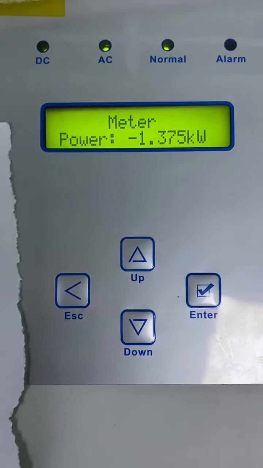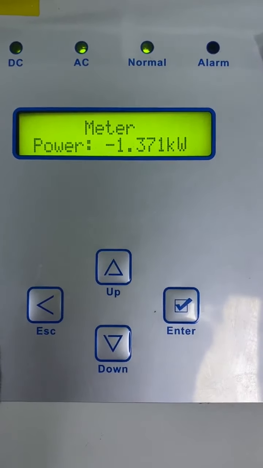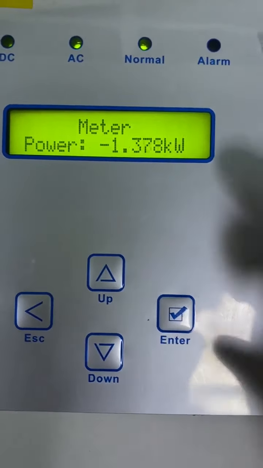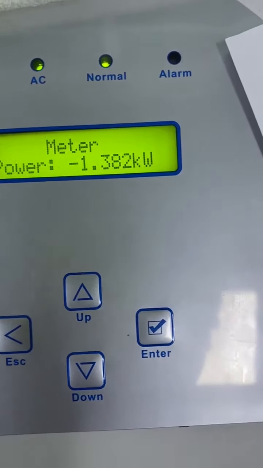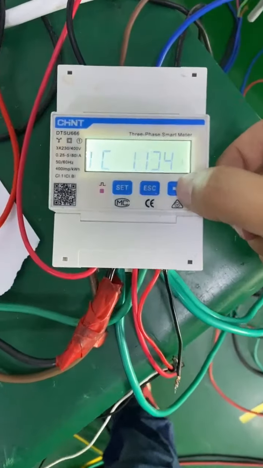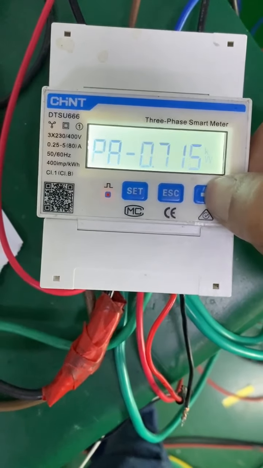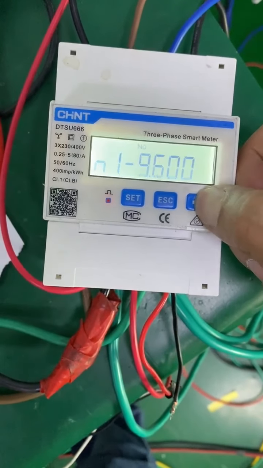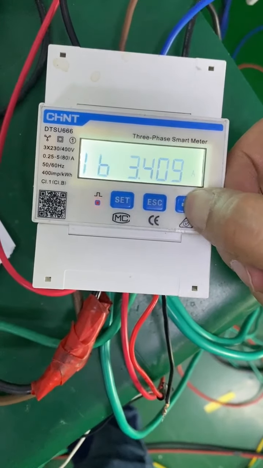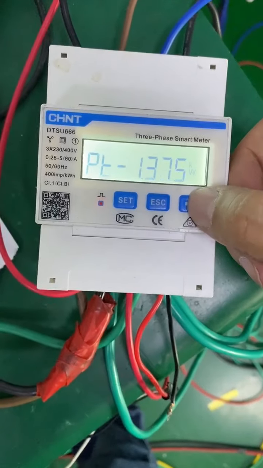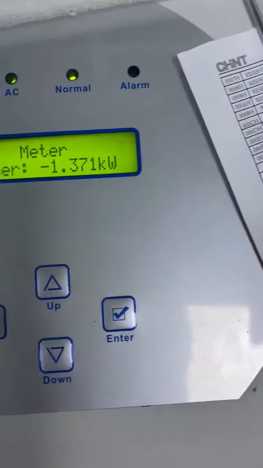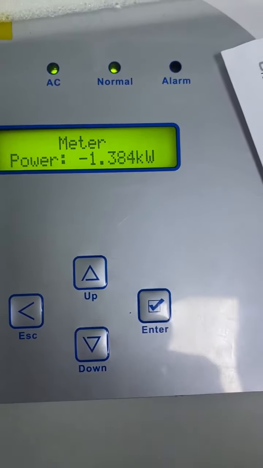Also, when the inverter has good communication with the meter, it will show the meter power 1.4 kilowatt. It should be the same as the energy meter LCD. Okay, let's see the meter power. Yes, 1.37 kilowatt. It's the same as the meter.